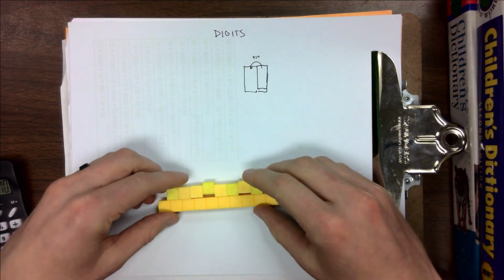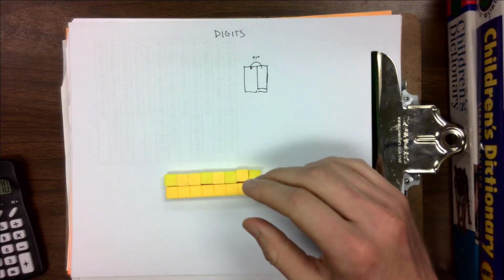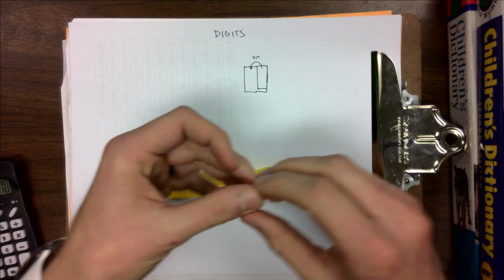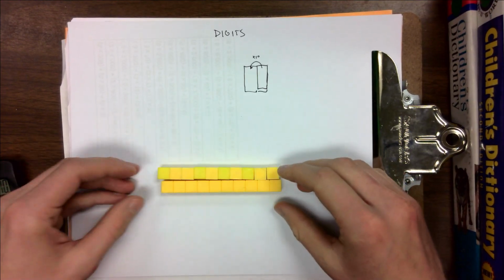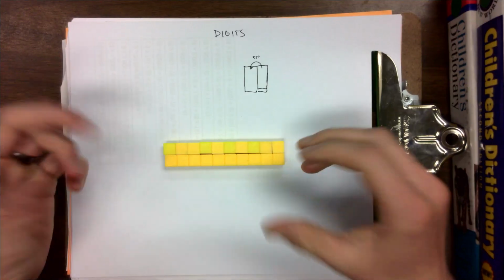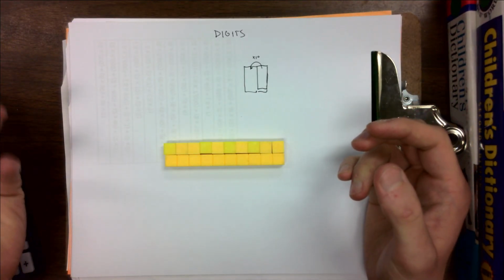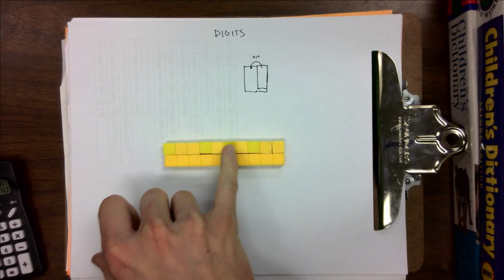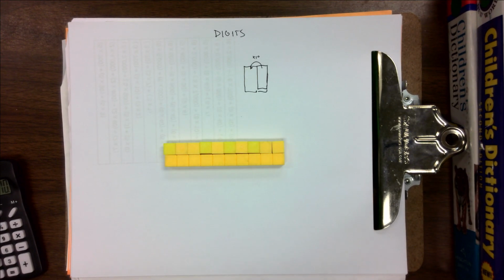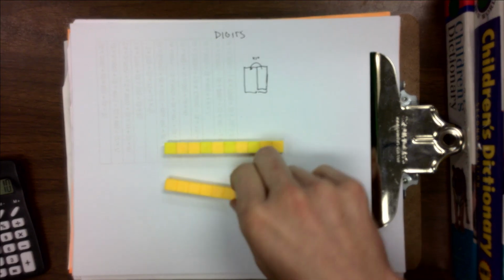It's not quite as long yet. And we still need a couple more. They grab them. And so now we have a stick that looks just like this other one. I had them tell me how many they took to do that, and they could tell me it's 10. 1, 2, 3, 4, 5, 6, 7, 8, 9, 10. So we call this a 10 block.